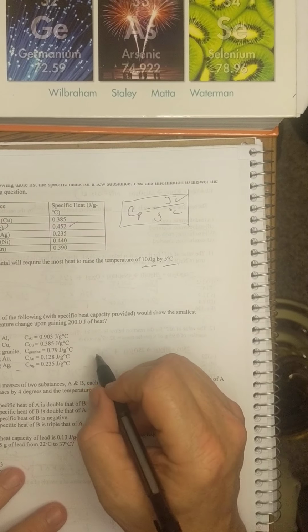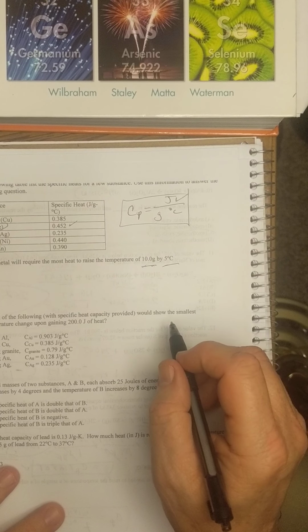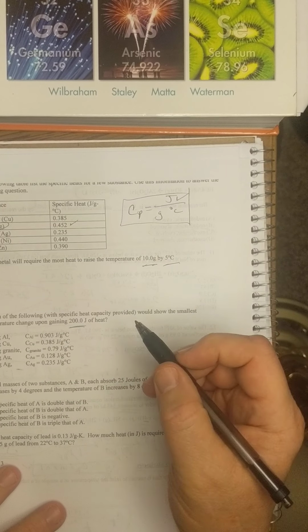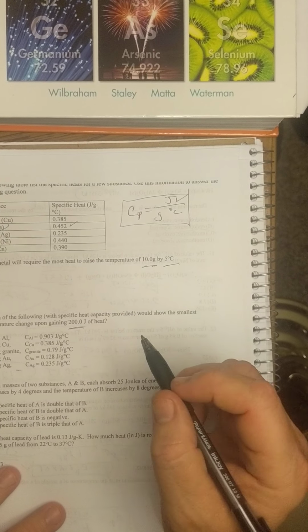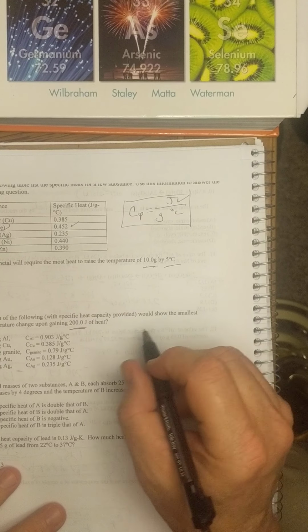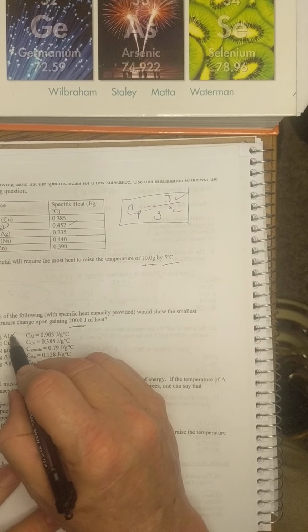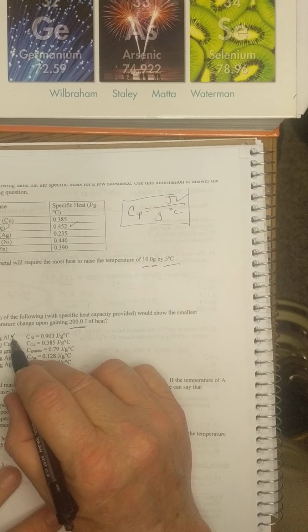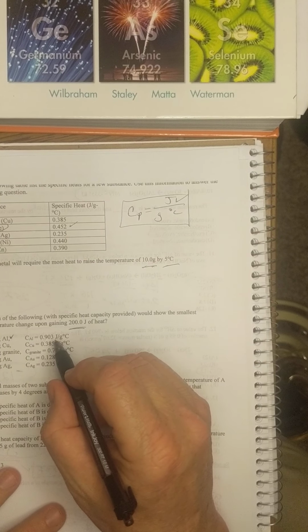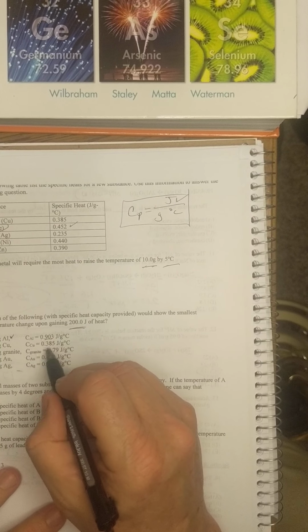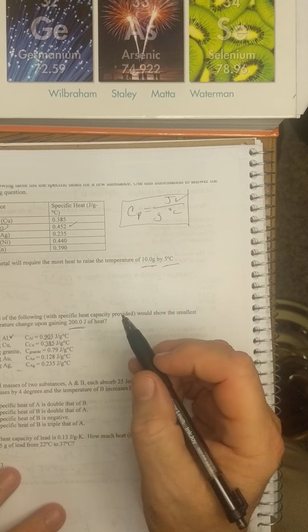Okay. Which of the following specific heat would show the smallest temperature change, gaining 200 joules? If you think about a question like this, something like aluminum, if you've cooked, you know it heats up quick and it cools off quick. That's because it has a relatively low specific heat. Okay, what's even lower is copper.